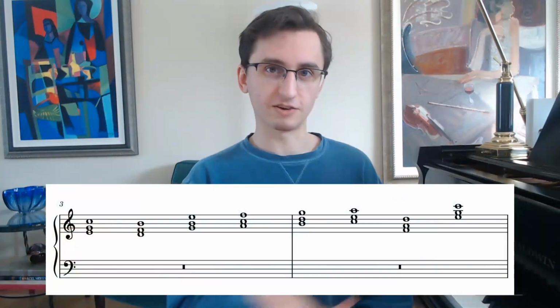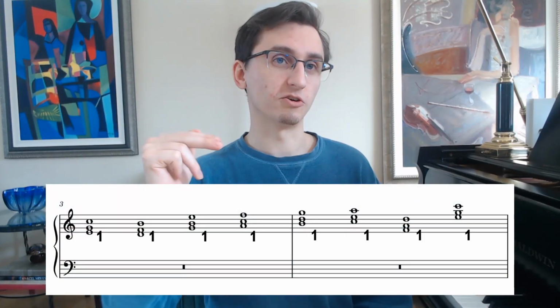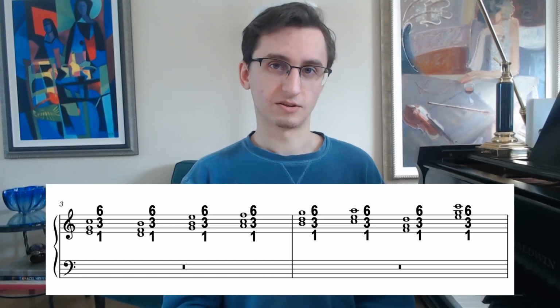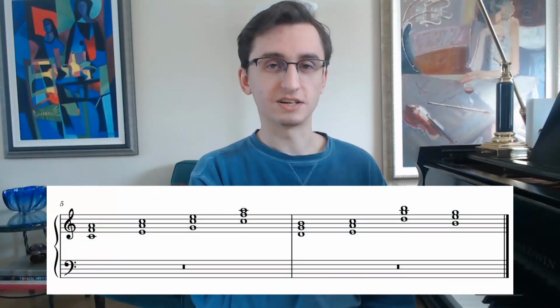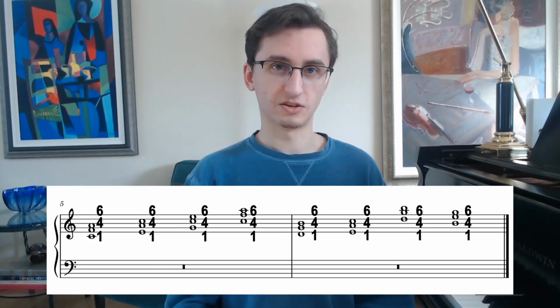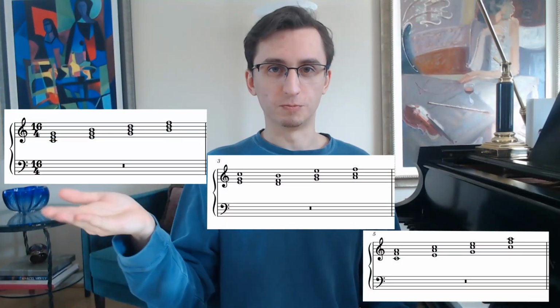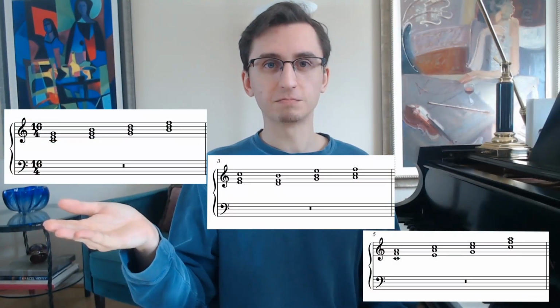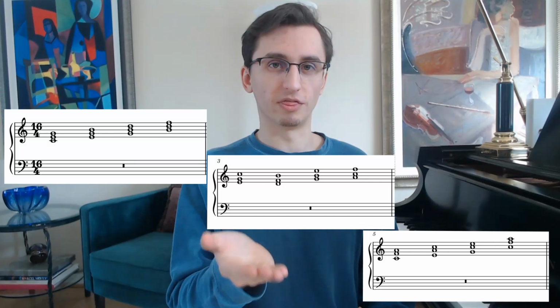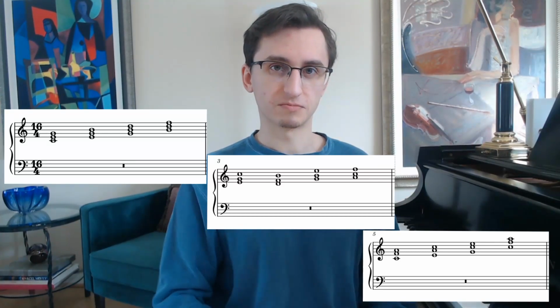The same goes for all first and second inversion chords. You can see from this diagram, a first inversion chord will always have a first, a third, and then a sixth. Likewise, a second inversion chord will always be a first, fourth, and a sixth. So now, note the differences between all three. Root position is 1, 3, 5. First inversion is 1, 3, 6. And second inversion is 1, 4, 6.